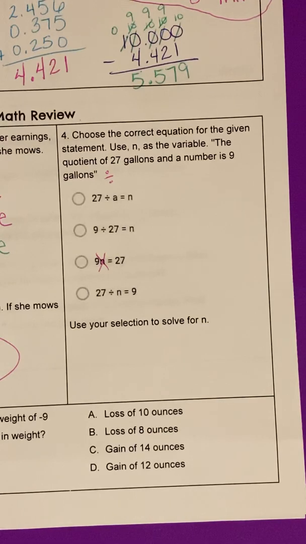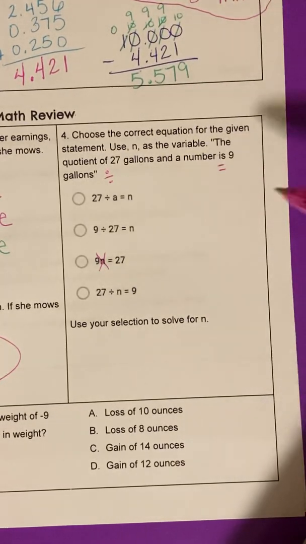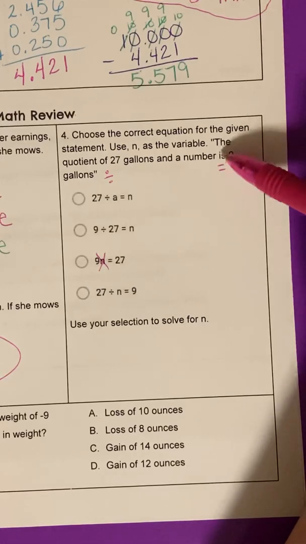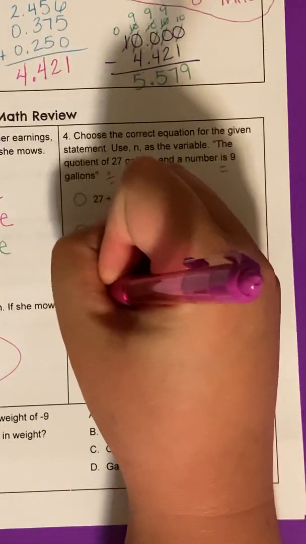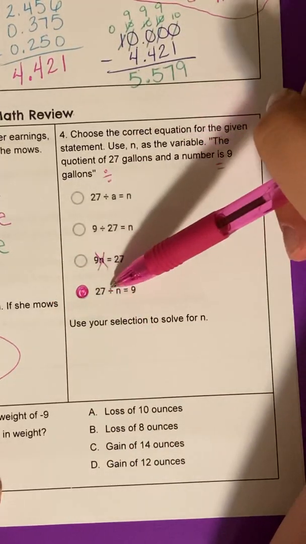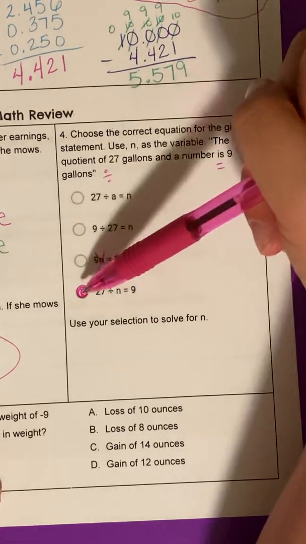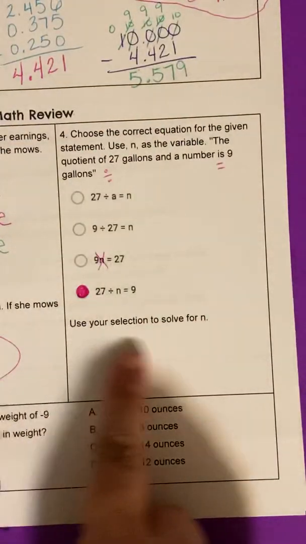So the quotient of 27 gallons and a number is going to be 9 gallons. So it's going to equal 9. Something's going to equal 9. Look at this, this one equals 9. It's the only one that equals 9. 27 gallons and a number: 27 divided by N equals 9. Perfect. There it is. It is 9 gallons.